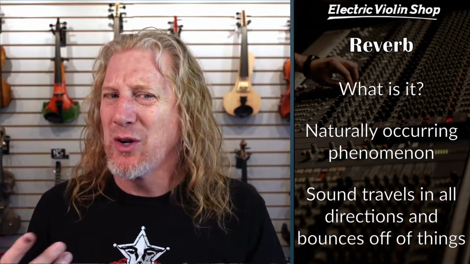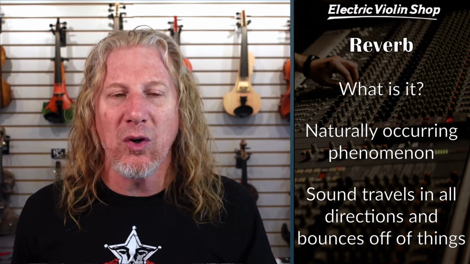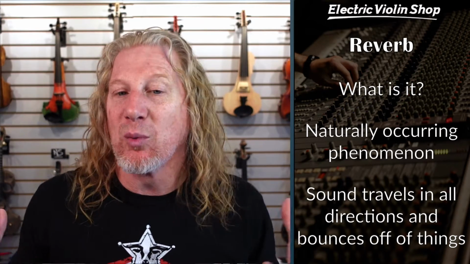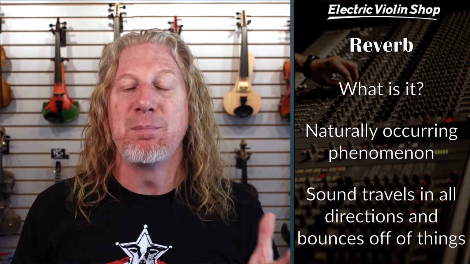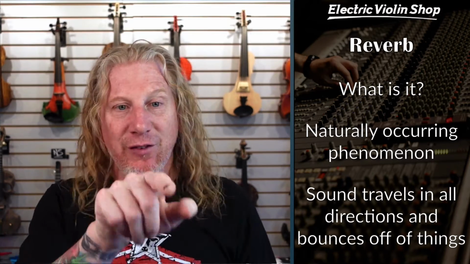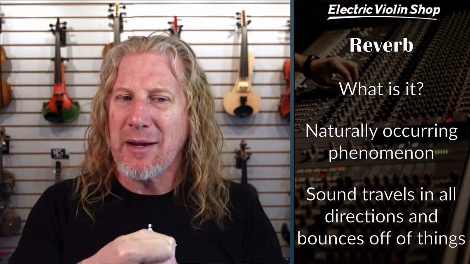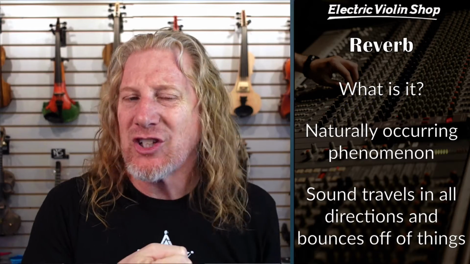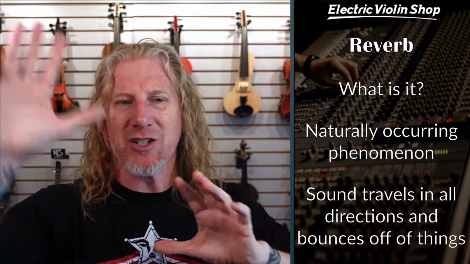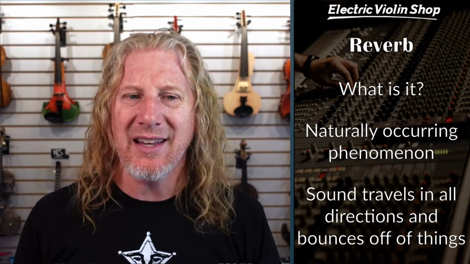Reverb is one of those effects that we use to try to simulate something that happens in the real world, okay? So what is that thing that happens in the real world? Reverb, or reverberations, is a naturally occurring phenomenon that happens because sound doesn't fly like a laser. It travels in all directions. Think more like a light bulb with no shade on it. That light's going in all directions and reflecting off the walls and the floor and ceiling. That's more what sound is like.